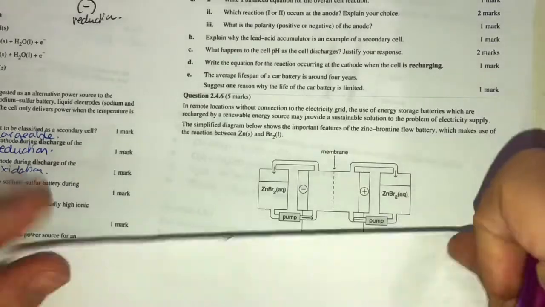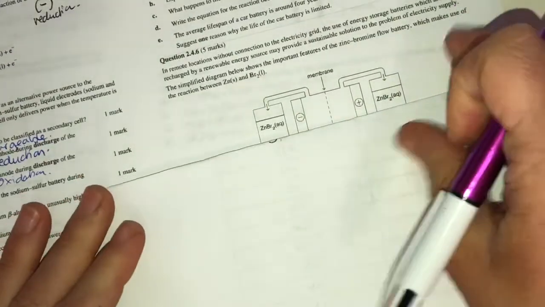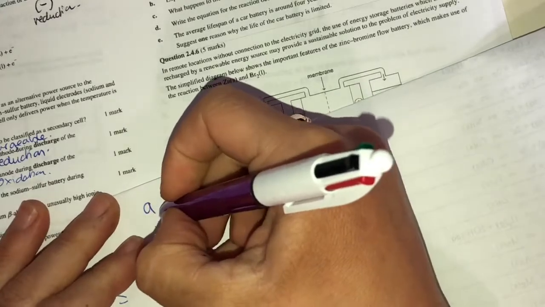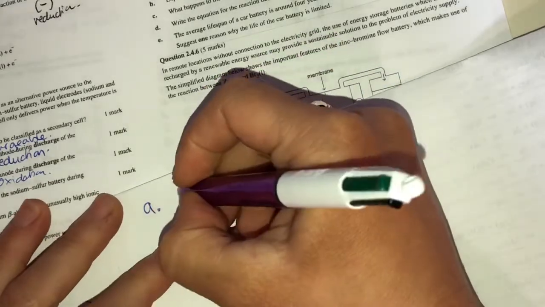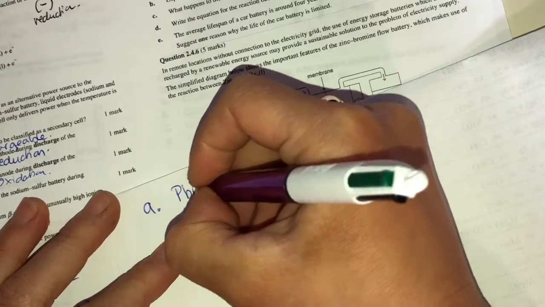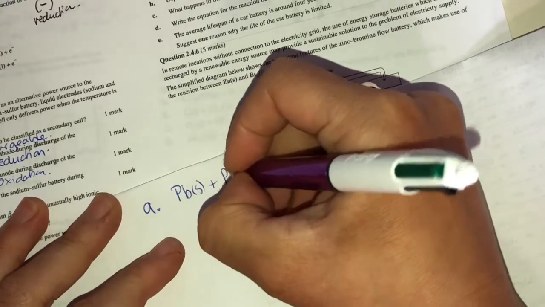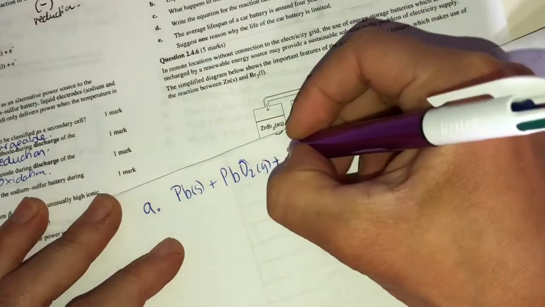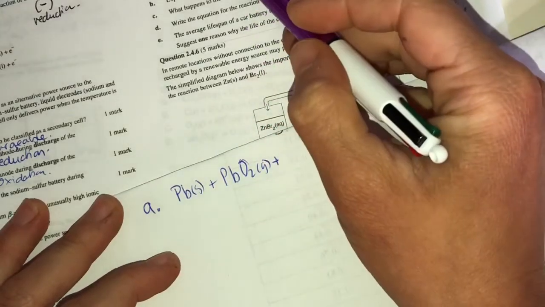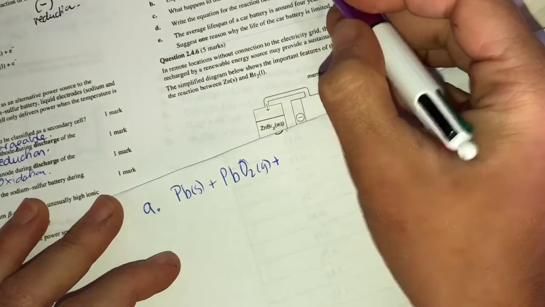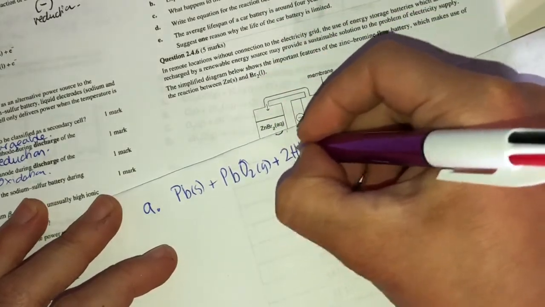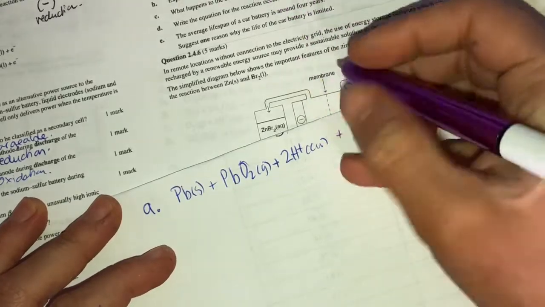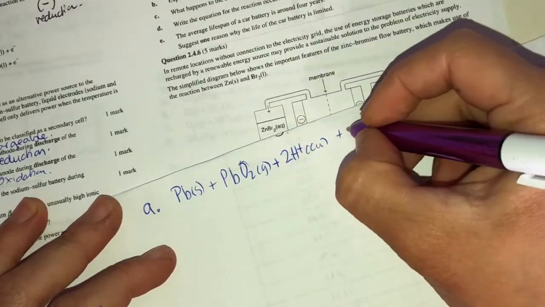Okay, so part A, write a balanced equation for the overall cell reaction. That's pretty easy. So you're just adding the two together and there's the same number of electrons on each side. So it's just PbS plus PbO2 plus 3 H plus on this side and only 1 on that side. So net of 2 H plus on this side. And HSO4 minus is present on both sides, on the same side.